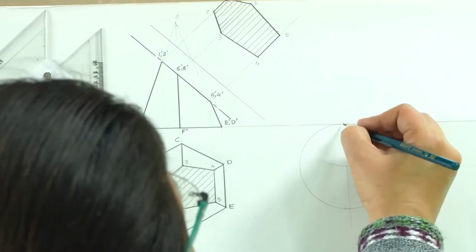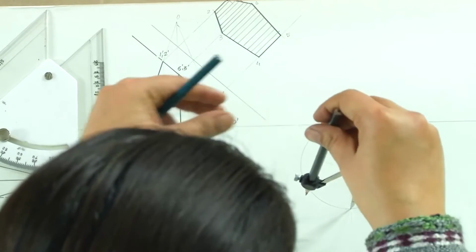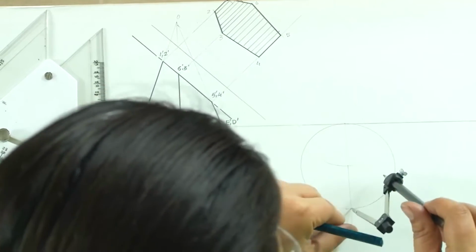To draw this hexagon with one of its points of the base being on the reference line.